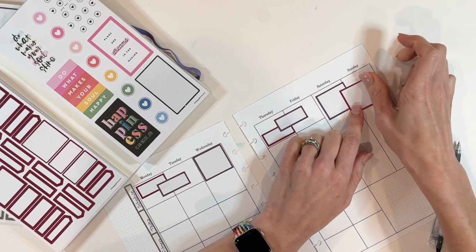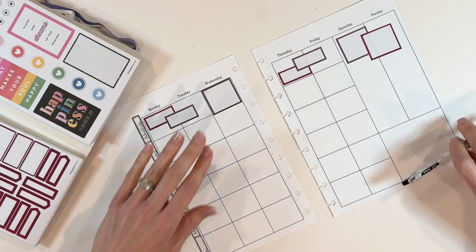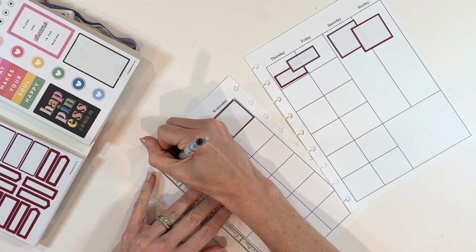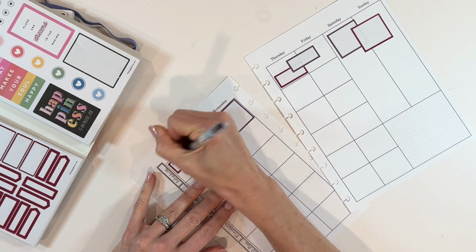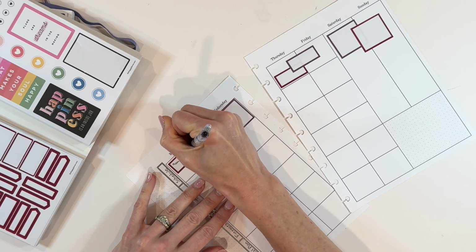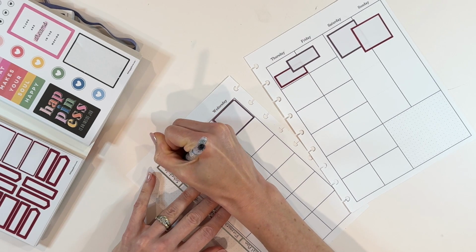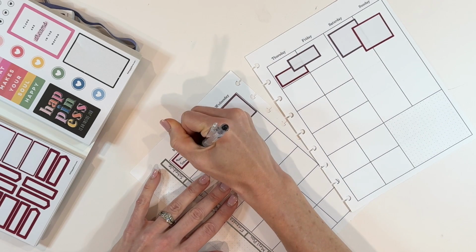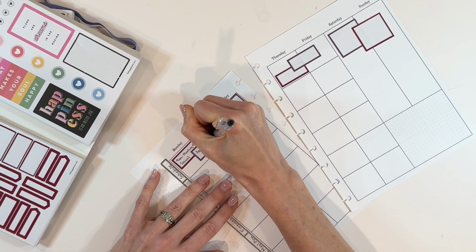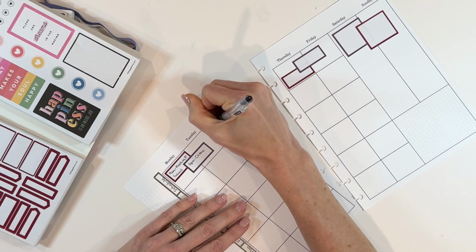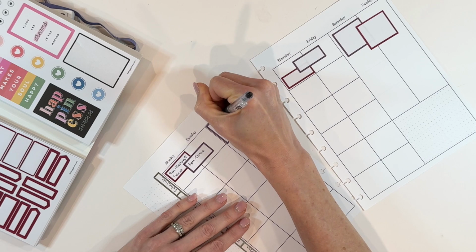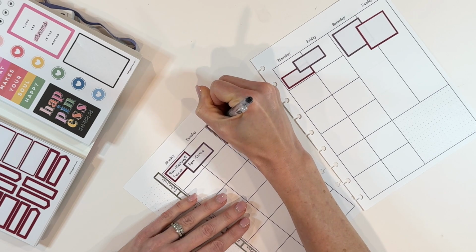So we have all of our functional boxes, and again, this is where you're writing your appointments. Maybe you have a 9 a.m. meeting at school. Maybe you have a 3 p.m. ortho appointment. This one, maybe you have several things. Coffee. Oops, I can spell coffee. Coffee with friends.